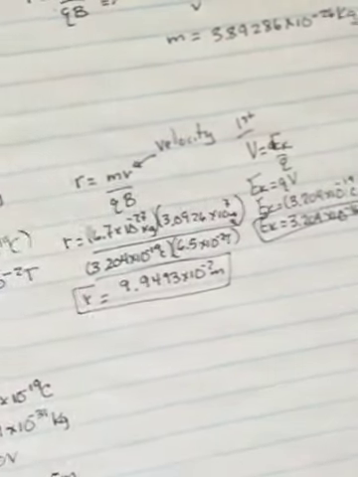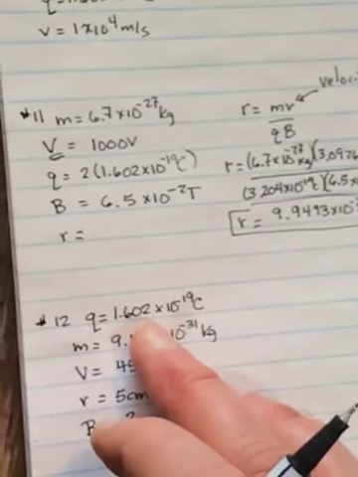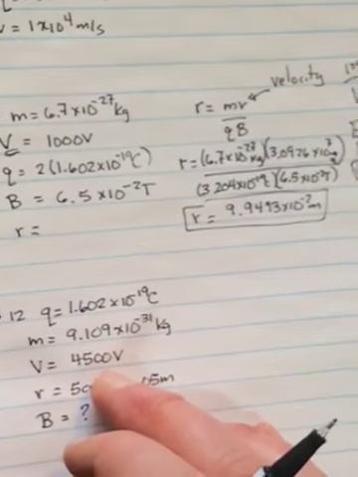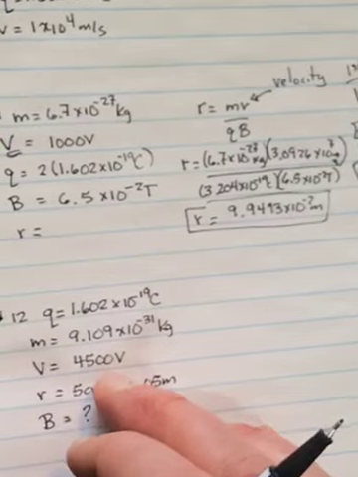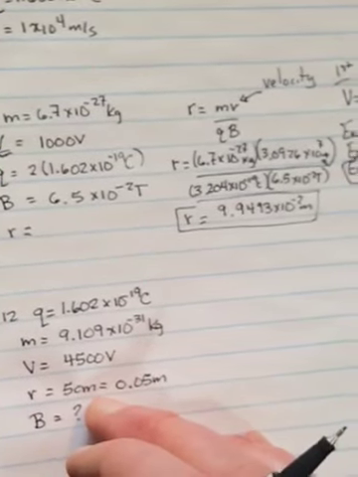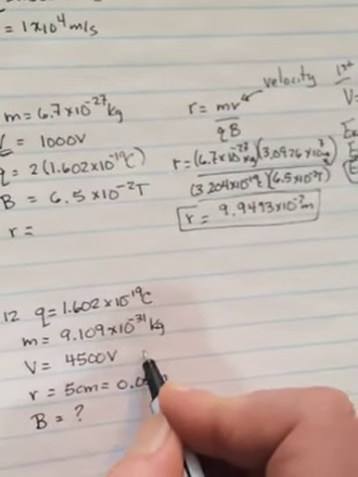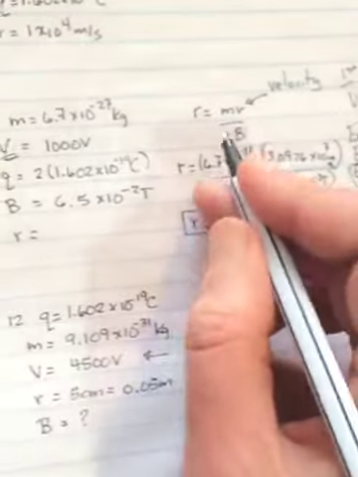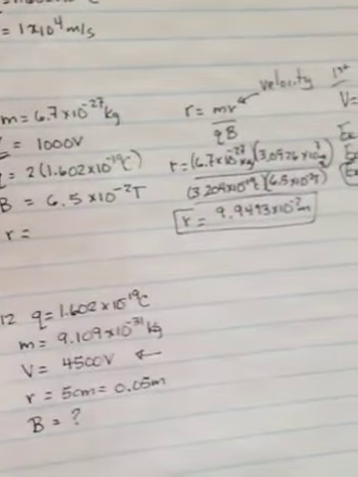Okay? So the good news is number 12 is exactly the same, except this time it's an electron, so its charge is 1.602. We know its mass is 9.1 times 10 to the negative 31. It tells us the voltage is 4,500 volts, and this time it tells us the radius, and you have to find the B. So again, you're going to use the voltage to get the kinetic energy, you're going to use the kinetic energy to get the velocity, and then when you get the velocity, come back to r equals mv over qB.